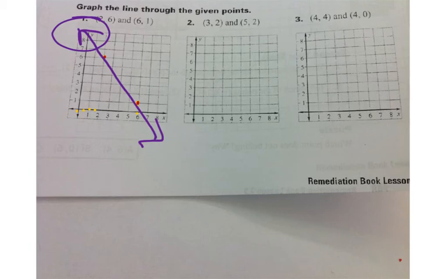Now let's look at our second example, graphing 3 and 2. Of course, 3 is our x, so we go over our x to 3, up to 2 for our y. Then we go x 5, so to the 5, and up 2. So I notice that this one, of course, has a slope of 0 because I have no rise. I only have a run. So this is a neutral graph, or a slope of 0.